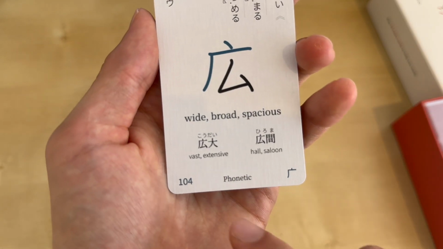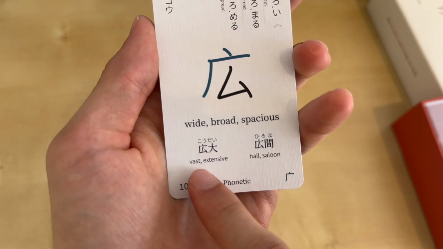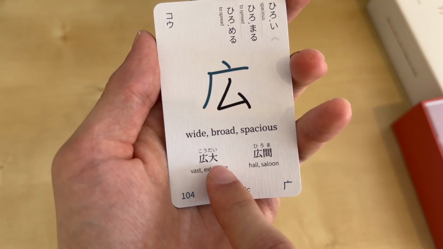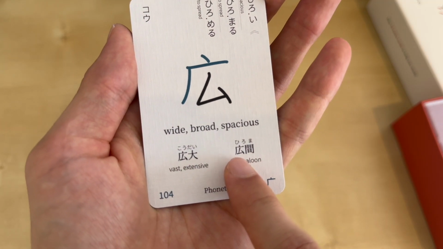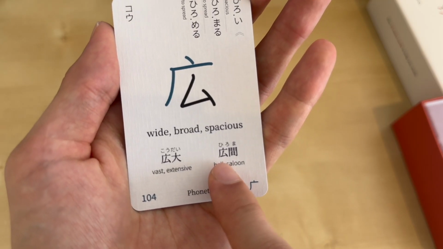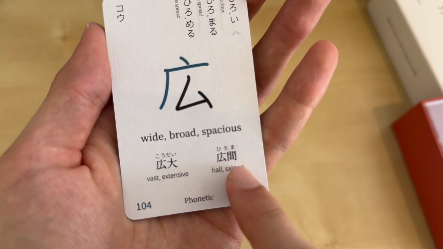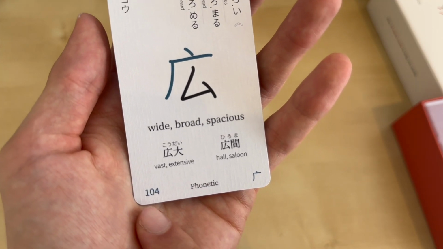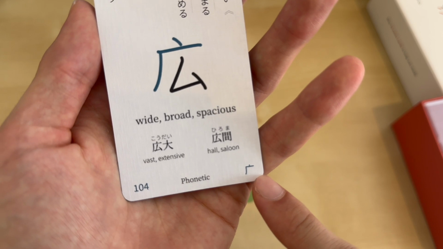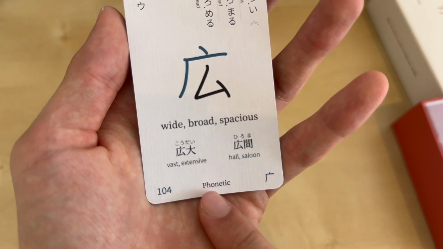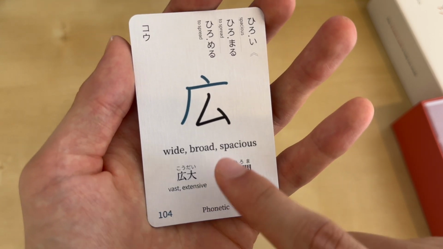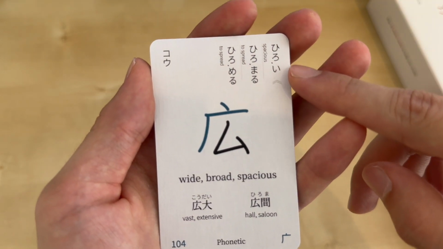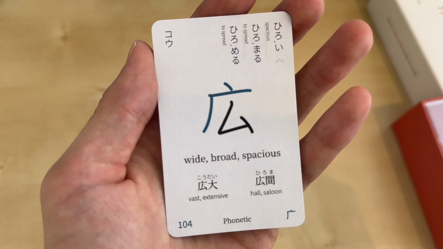Then we have 2 examples. One, which is kodai, means vast, extensive. It combines the character for spacious with the kanji for big. And here we have hiroma, which combines the character for spacious and the character for interval, to mean hall, saloon. This is the character kanji number 104. This is the radical in its standalone form, and this is a phonetic character, which means that one of its components determines or hints towards the sound of the character, and the other component hints towards the meaning.